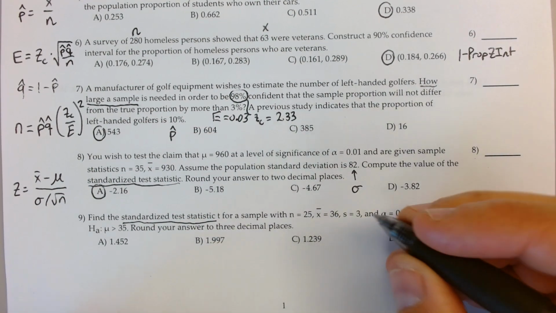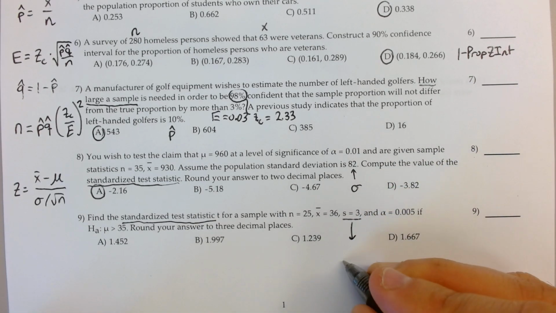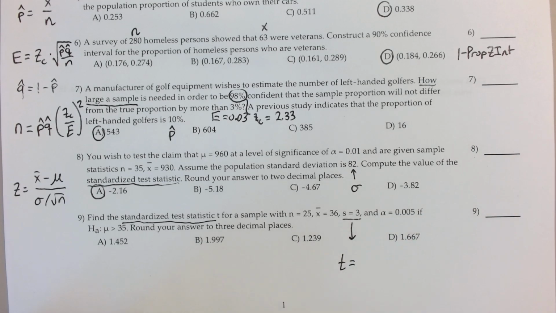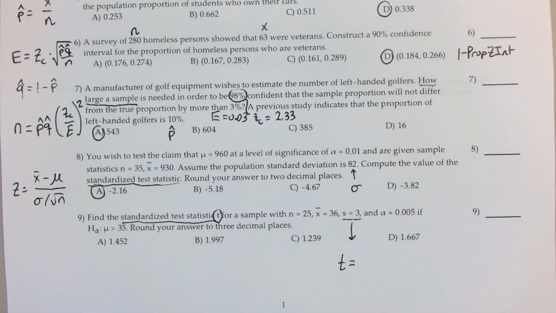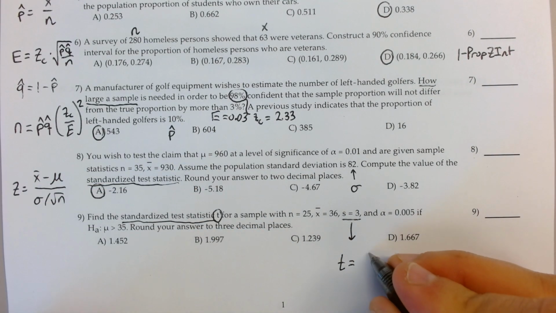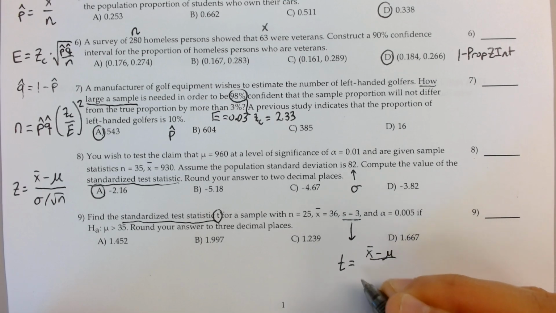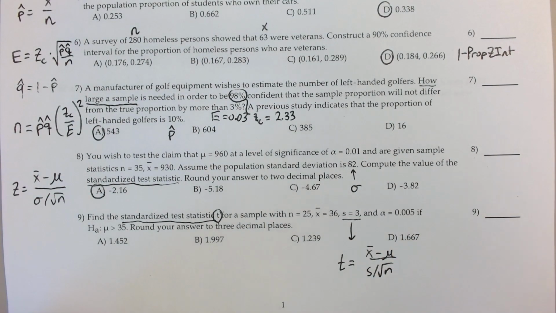And 9 is similar, but we're not given sigma, we're given S. So that's the thing that tells us that we're using a T. Well, it also says it here, but if you didn't have that, the S would give that away as well. And the formula is very similar, x bar minus mu, but just replace the sigma with S. And just again plug everything in.